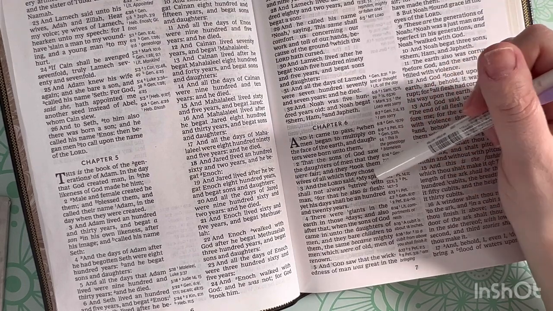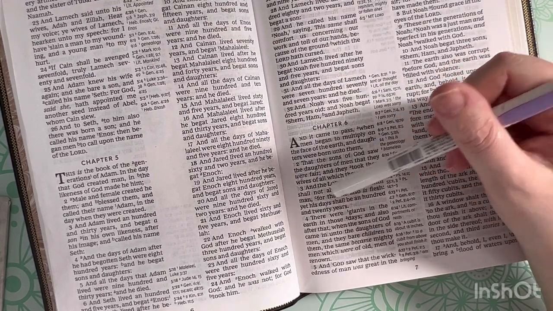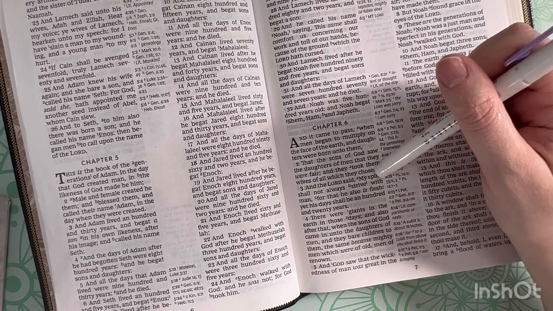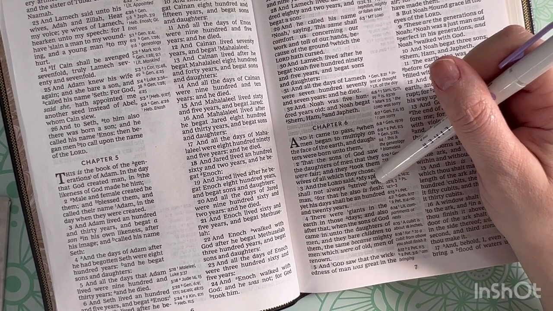And the Lord said, My spirit shall not always strive with man. So he's basically saying that these people have access to God's spirit.